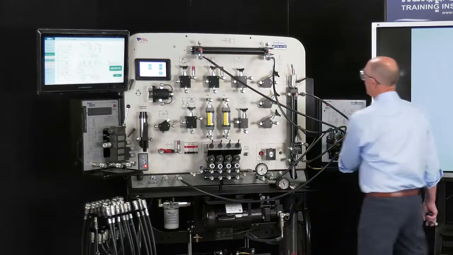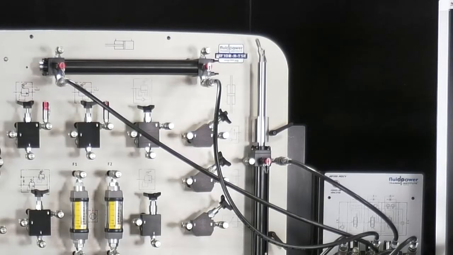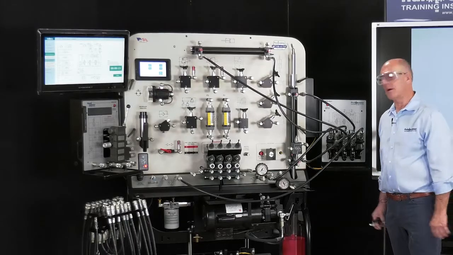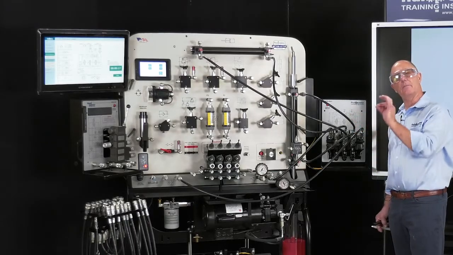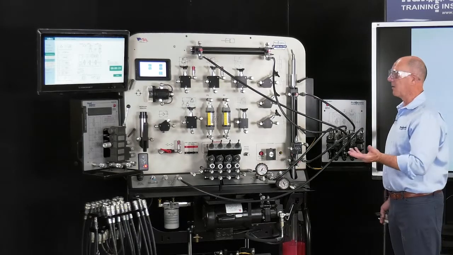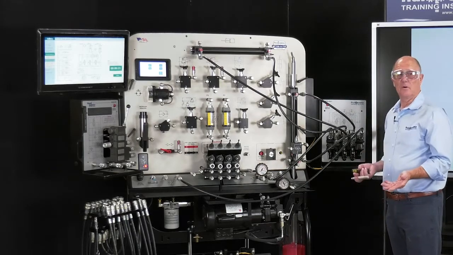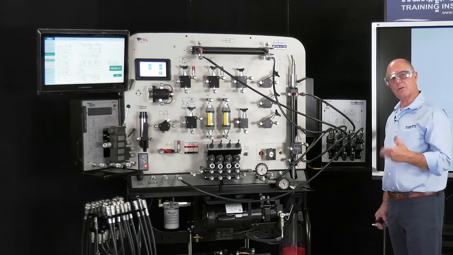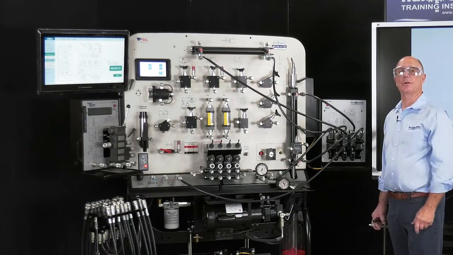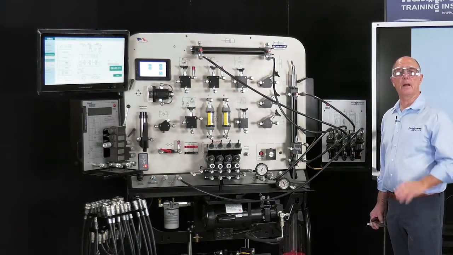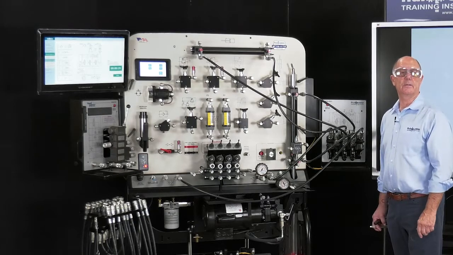Observe. So I'm going to raise, and the cylinder's drifting. Now notice I never went anywhere. I didn't go behind the simulator and move a switch. I didn't open a valve. This just happened automatically. So the instructor's job is to be with the student, not running around trying to figure out what fault to put in a simulator.